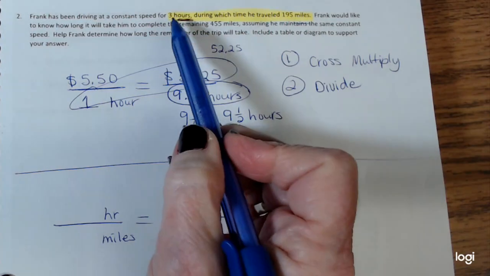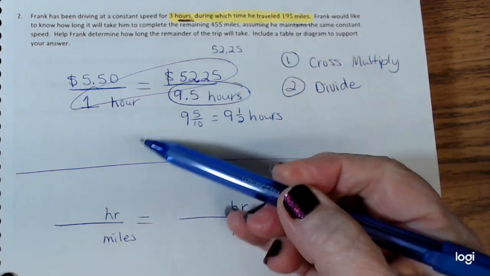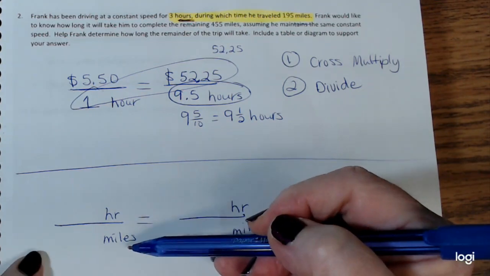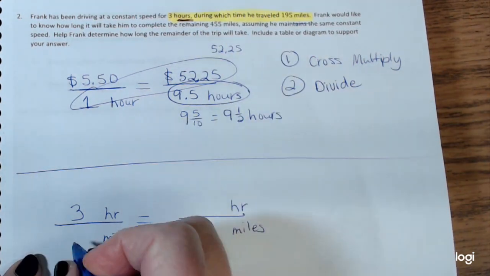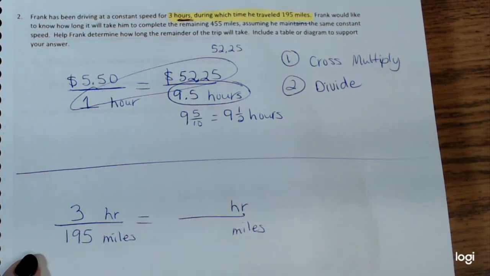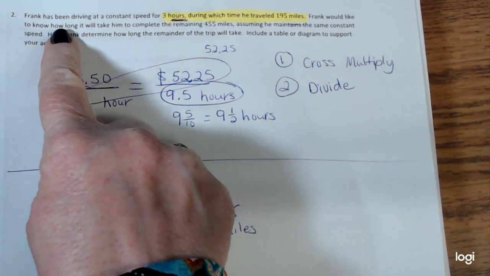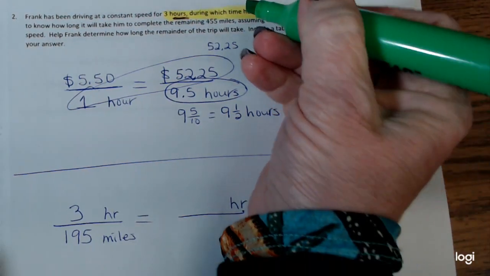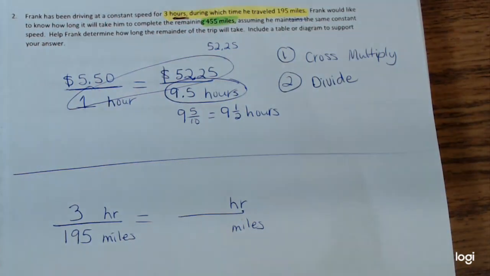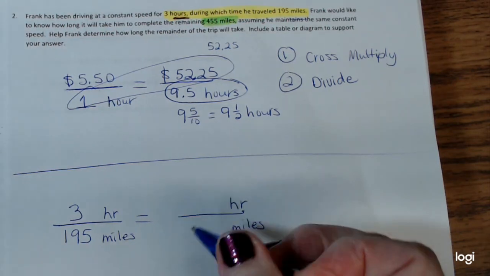All right, our ratio is 3 hours, and he traveled 195 miles. So that's our first ratio we're going to put over here. 3 goes with the hours, and 195 goes with the miles. Okay, let's go back into our story. It says here, Frank would like to know how long it would take him to complete the remaining, how many more miles? 455. So 455, are we going to put that with our hours or our miles? We're going to put it with our miles.